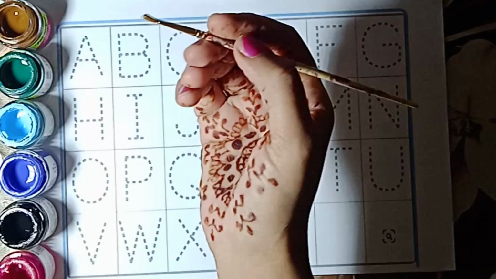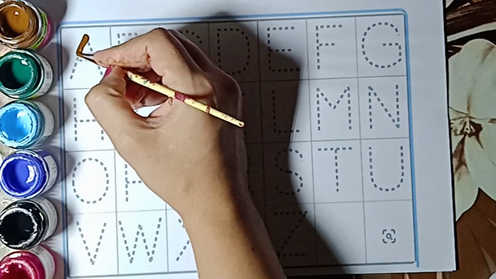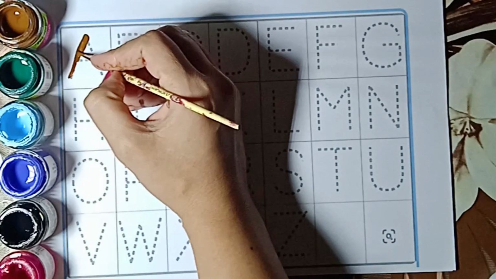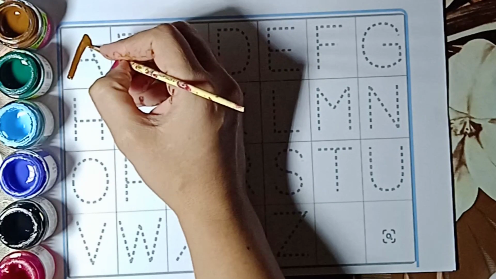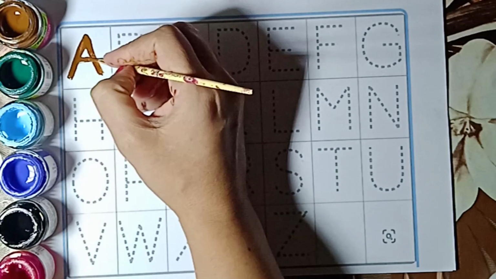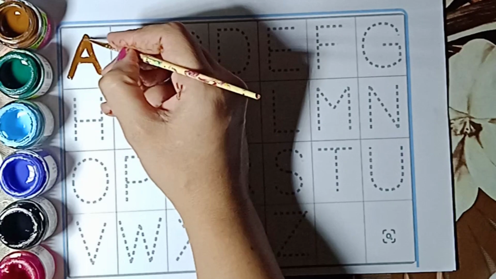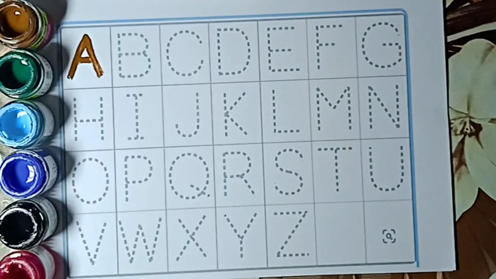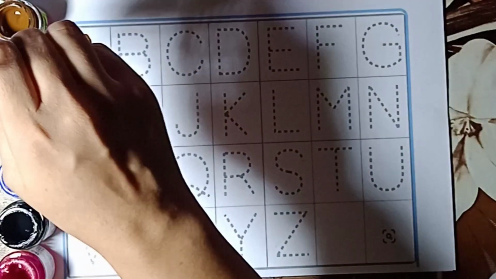Now it's a brown color. A. Brown color. A. A for apple. Repeat after me, everyone. A for apple.